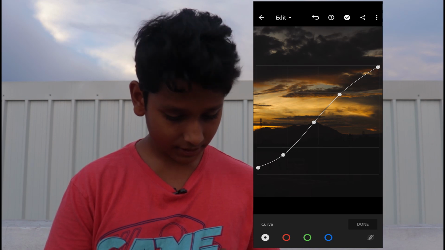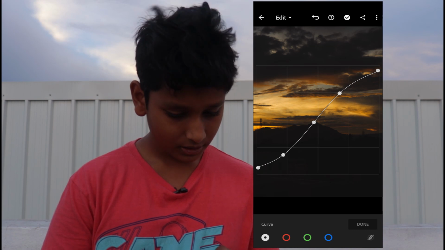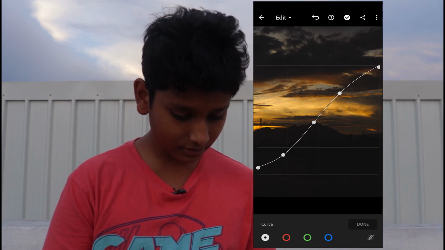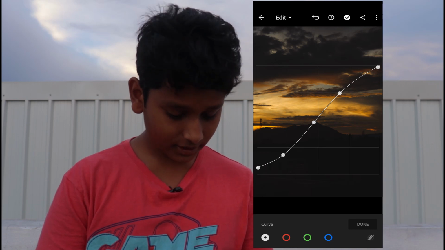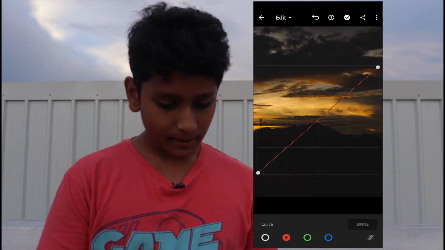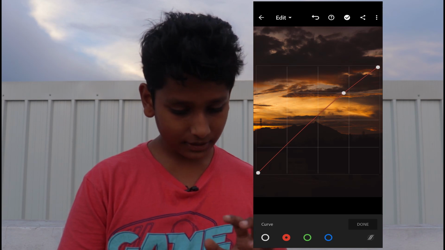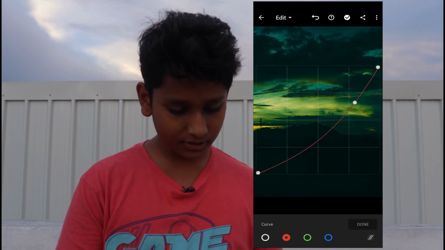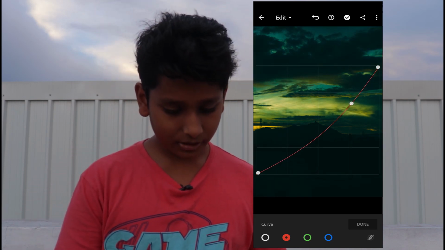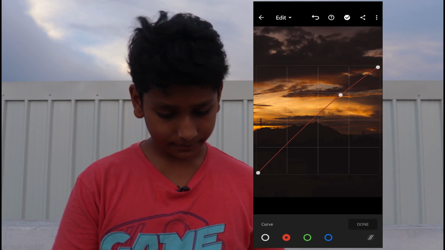Similarly, I am adjusting the shadows and the highlights. Don't mess with the top slider or anything, it doesn't look good, so I'll just keep it there. Let's go to the red channel. If you increase it, the reds will be increased on the whole image. If you decrease it, the turquoise color will show up. But I don't prefer the turquoise color in this image especially, so I'm going with the red.